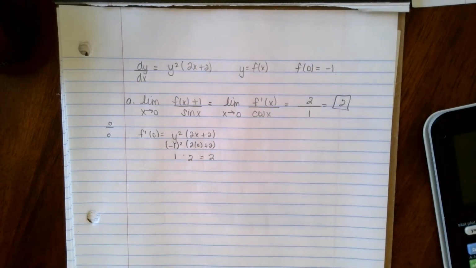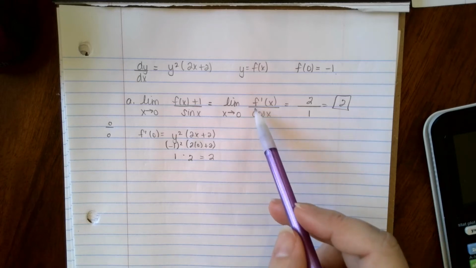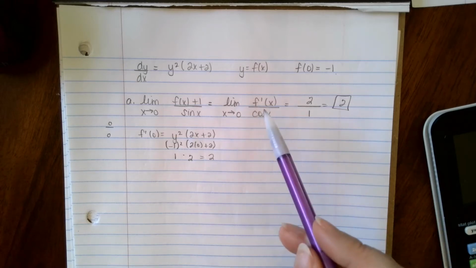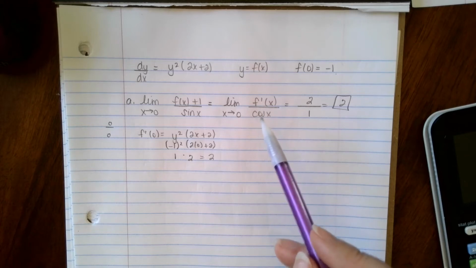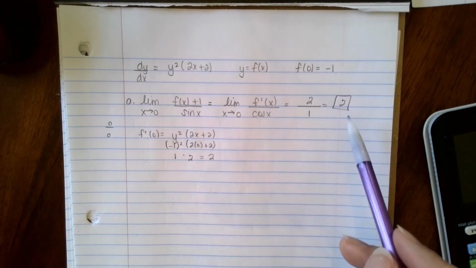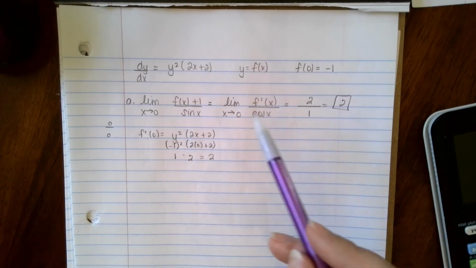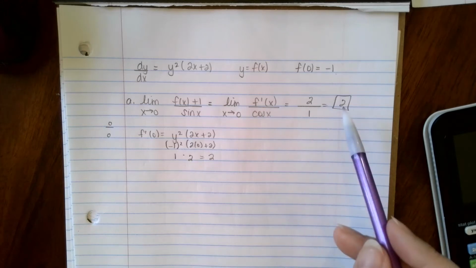So for part A, your limit as x approaches 0 equals 2. Now, I don't have the answer key right in front of me, but I do believe you got 2 points for this one. The first point was knowing to use L'Hopital's rule. So if you're showing that you're using L'Hopital's rule, you're getting a point. Then you got another point for the final answer. So that was 2 points altogether: L'Hopital's rule, and then the answer.